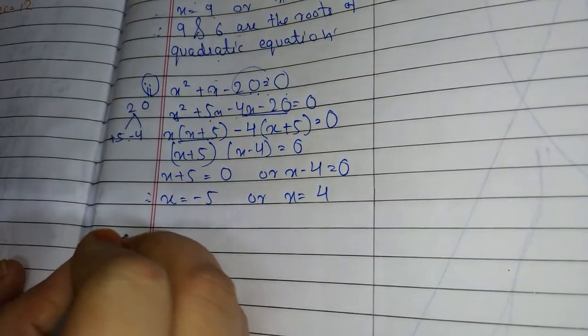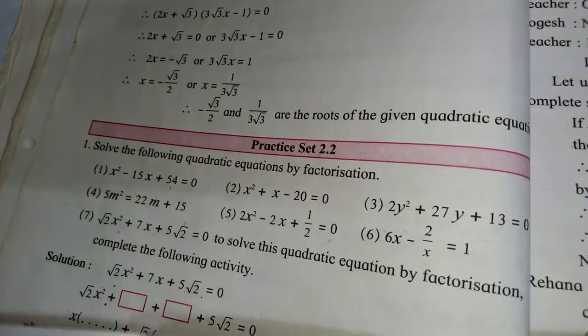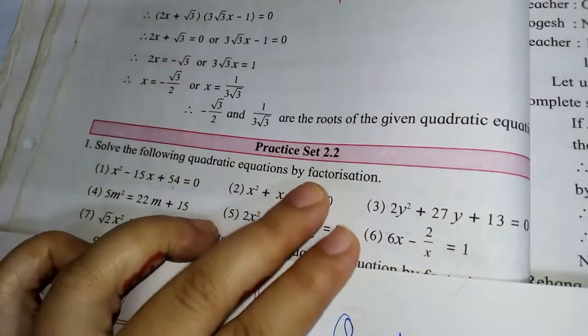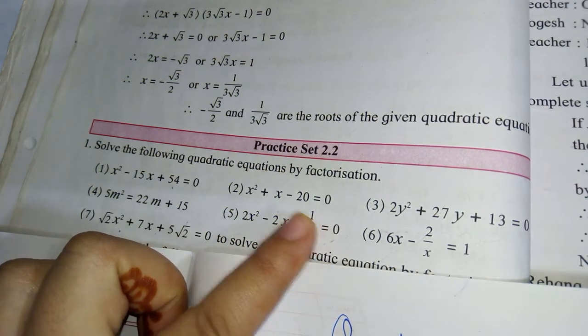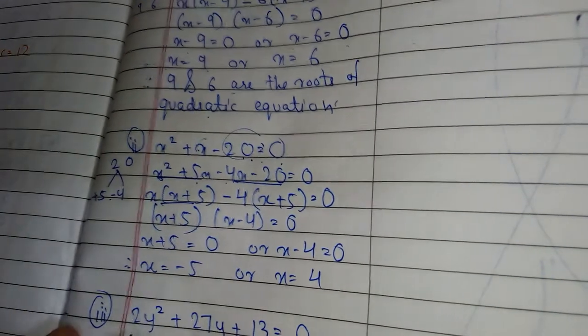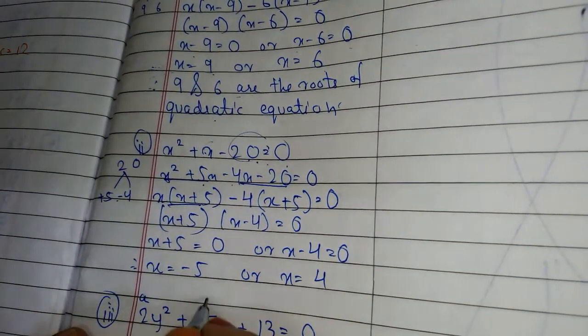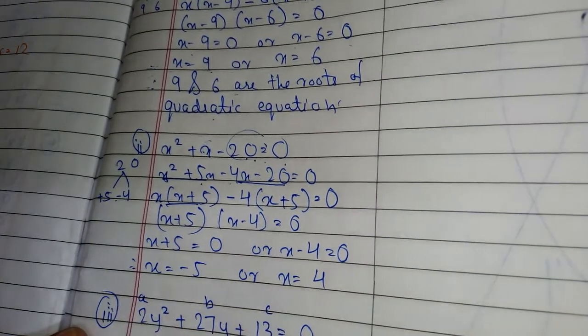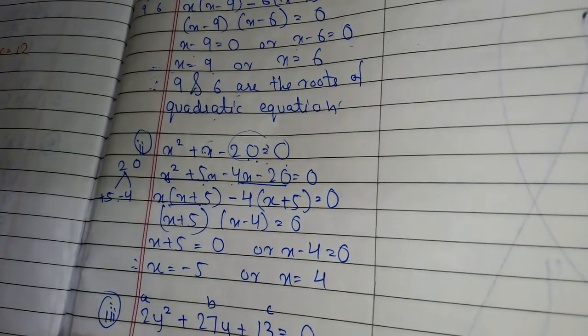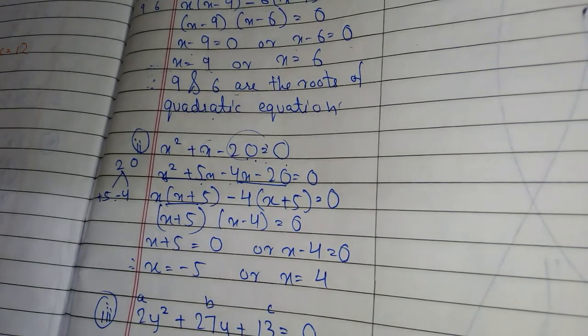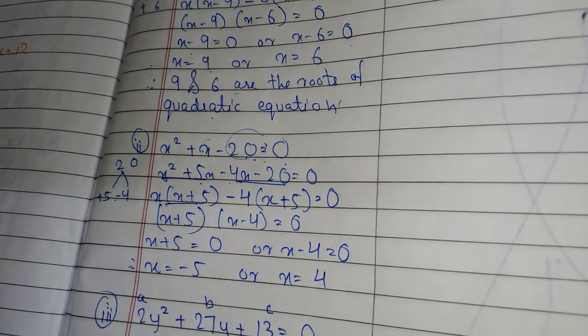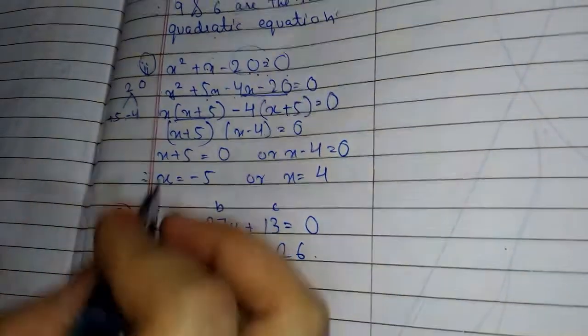Alright. Now, let's solve question number 3. So, question number 3 is this one. It is 2y square plus 27y plus 13 is equal to 0. Okay. So, student, if you observe here, this is a, b is 27 and c is 13. Okay. So, a multiplied by c, that is 13 into 2, so it will be 26. Okay. So, we will take factors of 26.